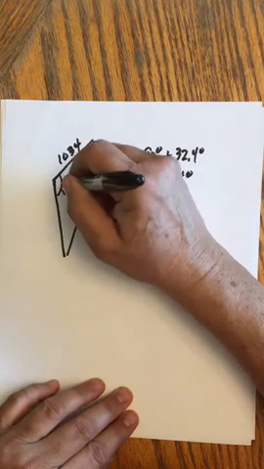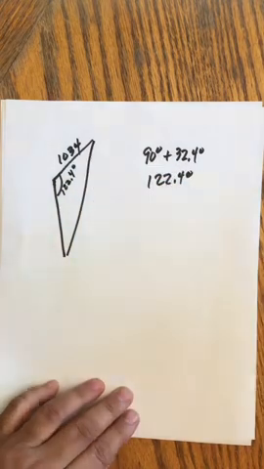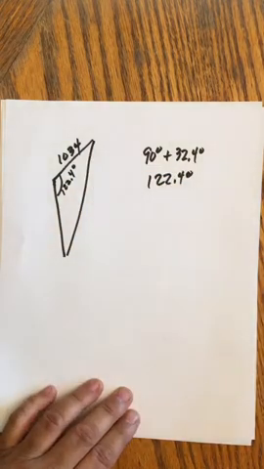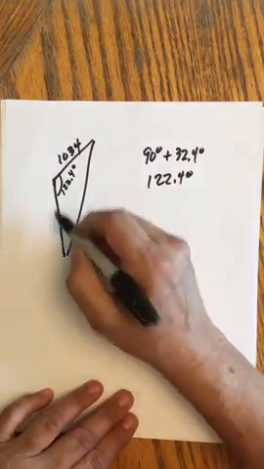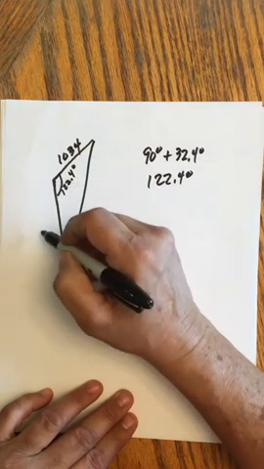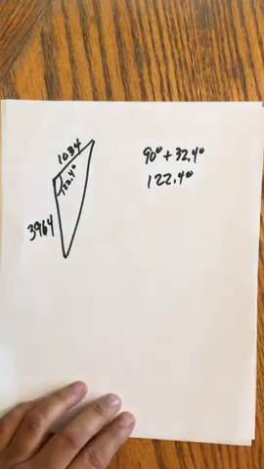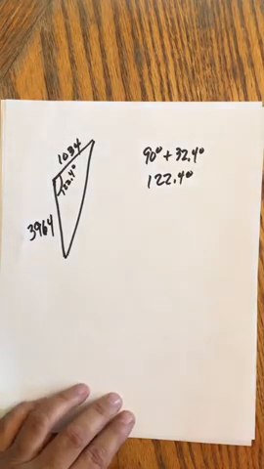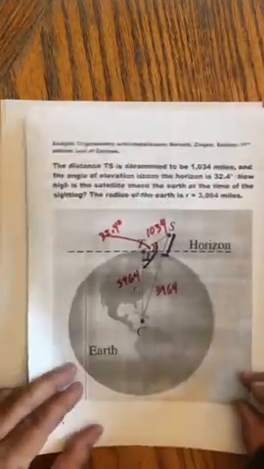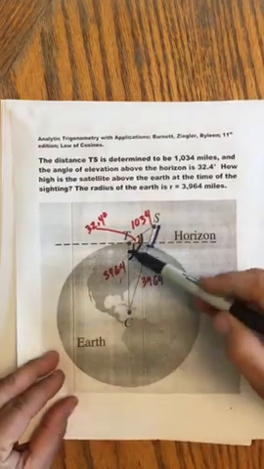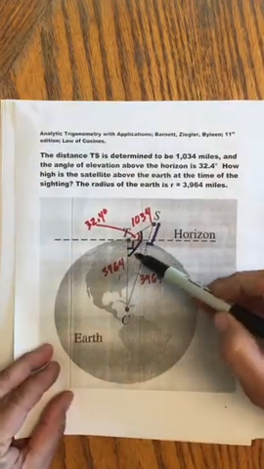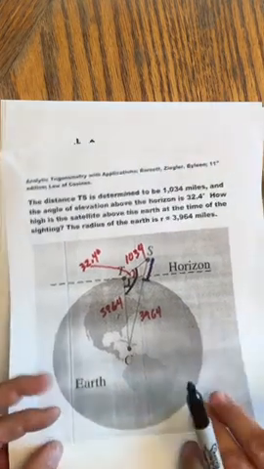And what we also know is that this here is a radius, so that's 3,964 miles. All right, so let's just take a picture: 1,034, 3,964, and the angle 90 plus 32.4.